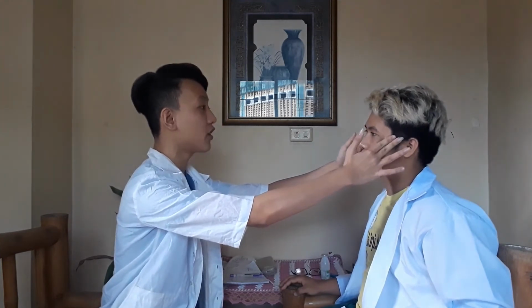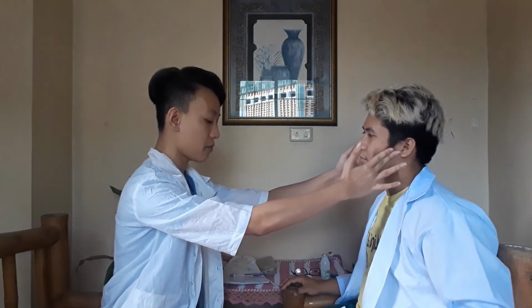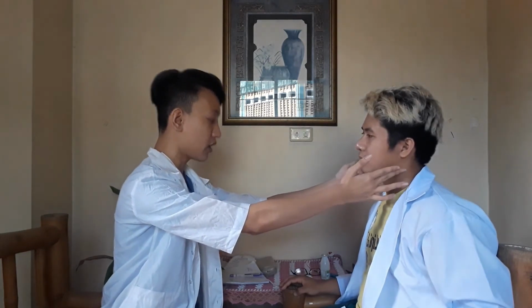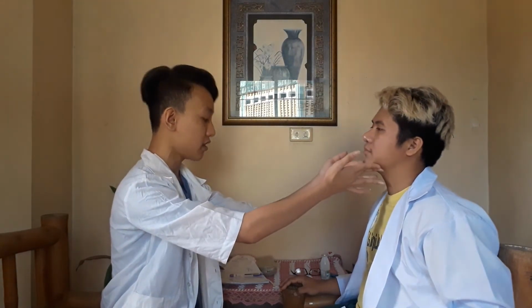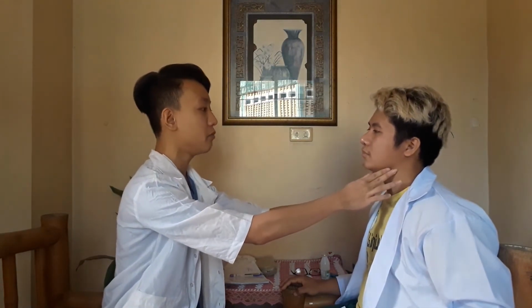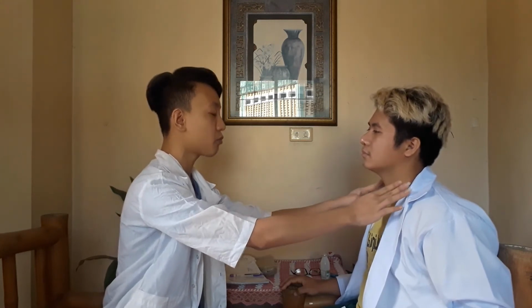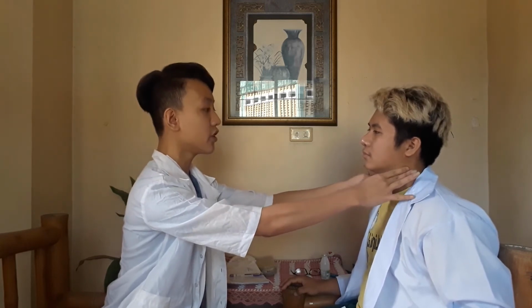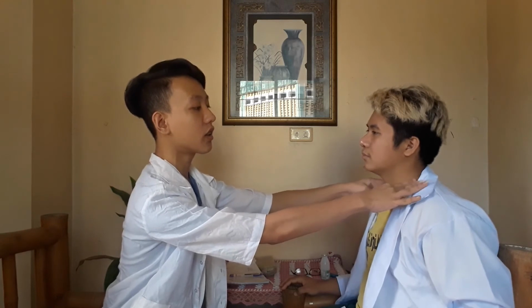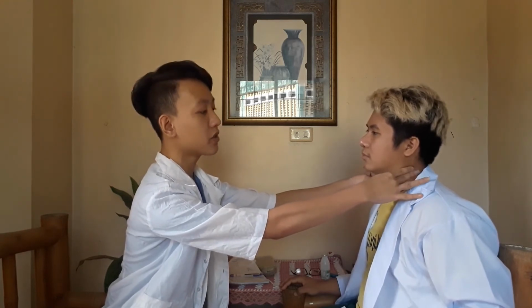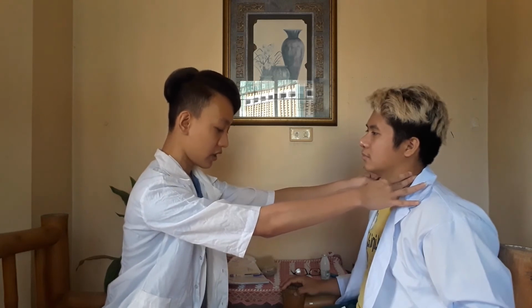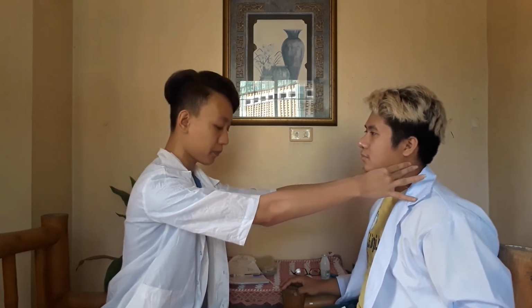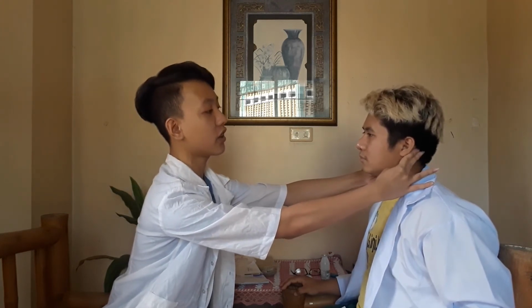Okay, first is preauricular, parotid, tonsillar, okay, and submental, submandibular, supraclavicular, posterior cervical, okay, deep cervical, and superficial cervical, occipital, and the last one is posterior auricular.